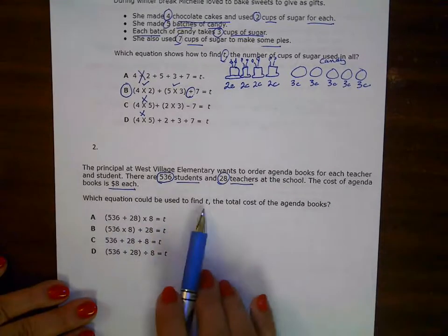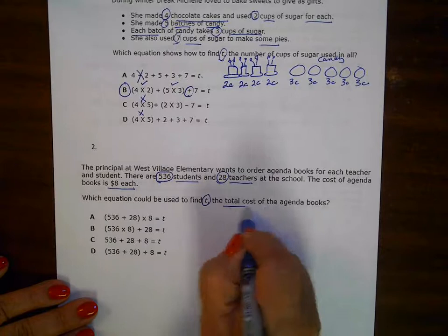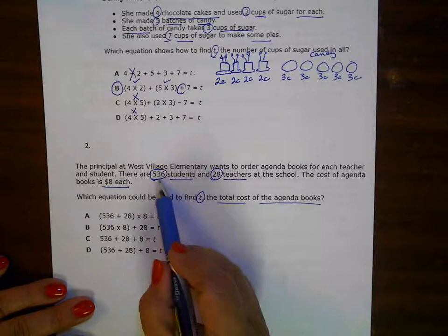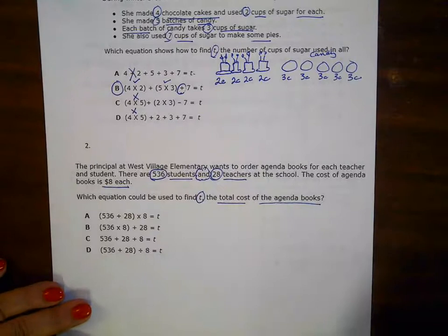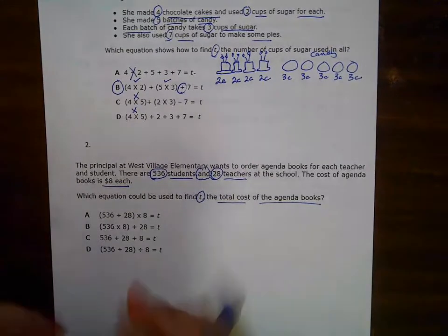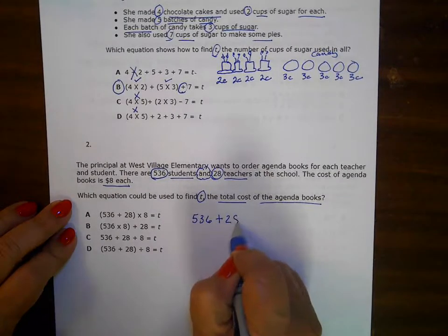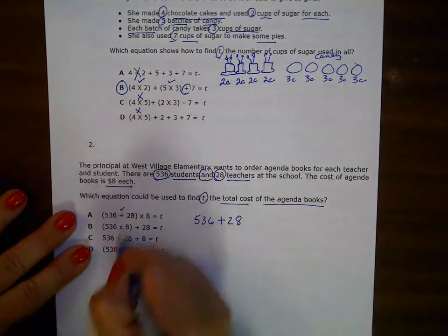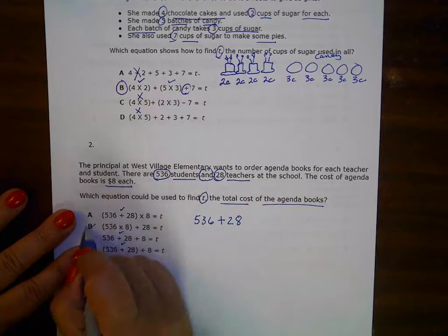Which equation could be used to find T, the total cost of agenda books? So T is going to be the total cost of the agenda books is what we're looking for. I know that there are 536 students, here's that magic word, and 28 teachers. Which one shows that we're going to have a combination? I have 536 and 28 teachers at school. Very good. This one has a plus sign, and this has a plus sign. I have to double check. And this has a plus sign. So I can get rid of B.